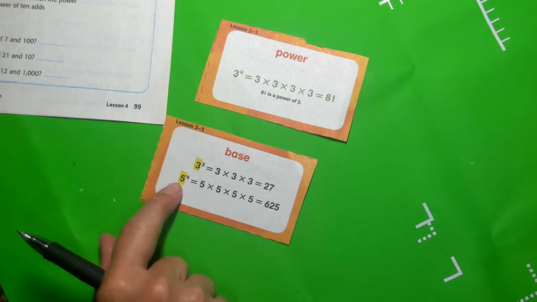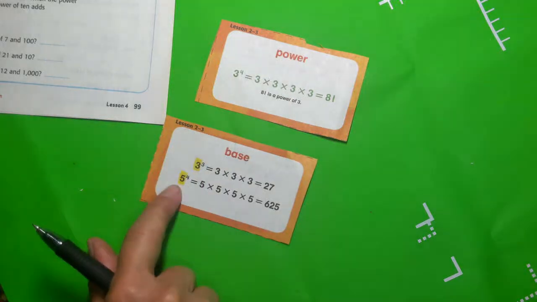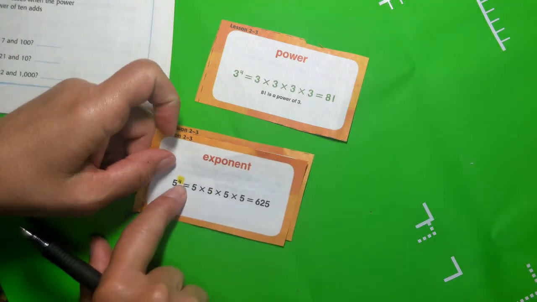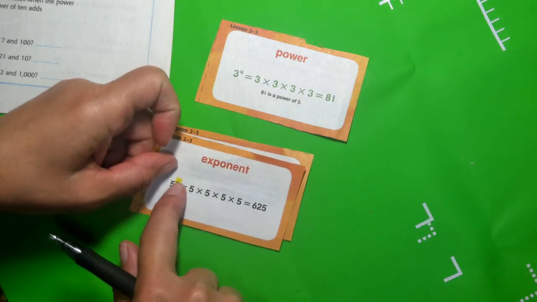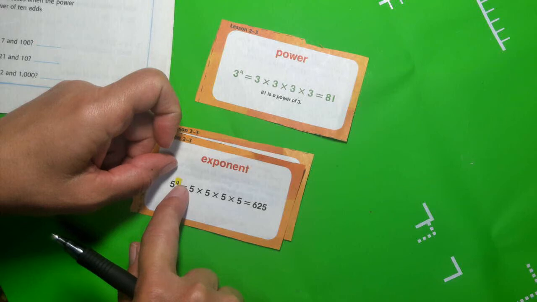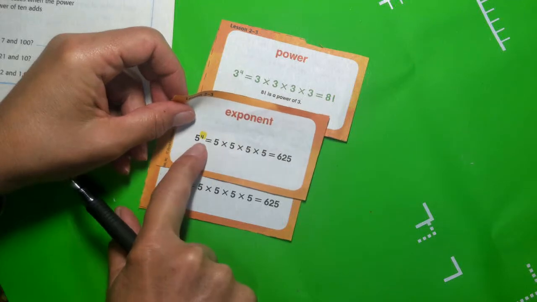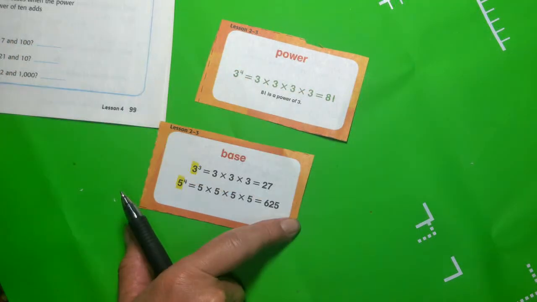All right, here we got 5 to the 4th power. I call that little number up there an exponent, right? Hopefully you guys are remembering these words. Exponent. It's that little number up there. They like to call it the little baby number. Anyway, we have the same one here. Look, same problem: 5 to the 4th power. It's always going to be 625.